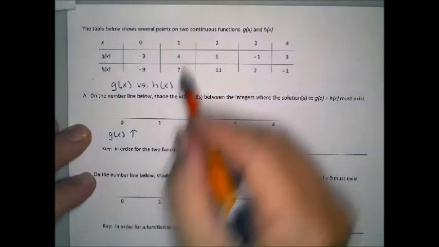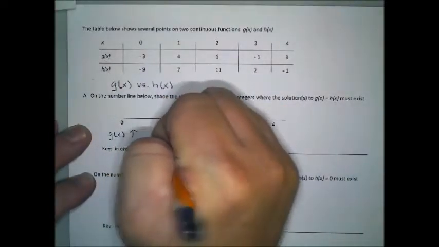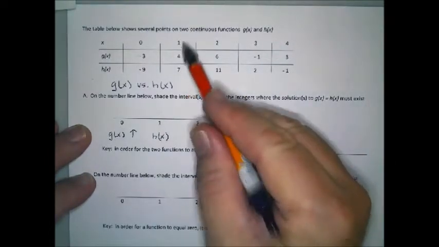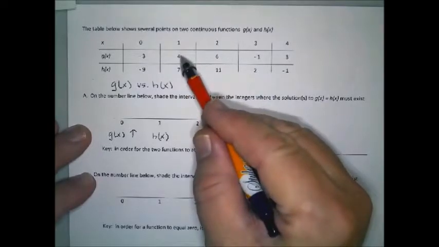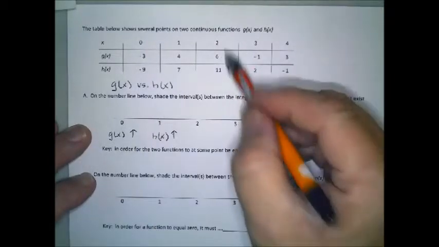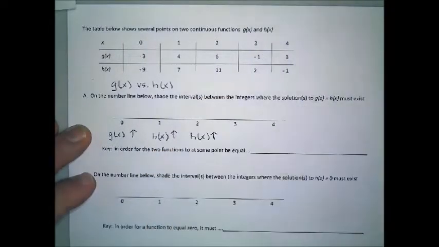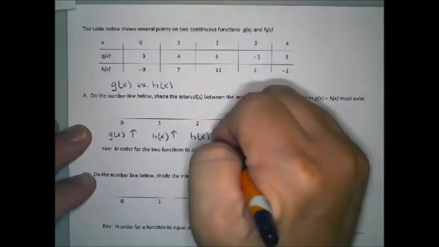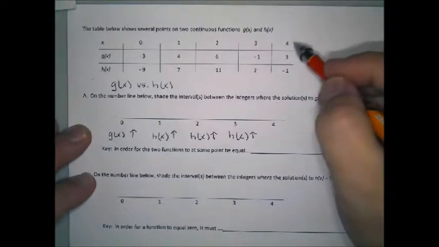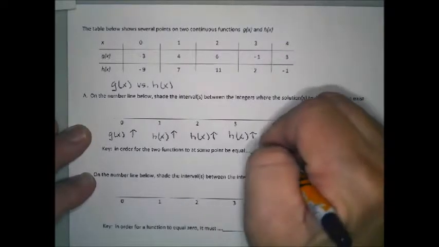Now, look what happens at x equals 1. H of x suddenly is higher, because the value of y is 7 when x equals 1 versus the value of y of 4 when x equals 1. So at x equals 1, h of x is higher. At x equals 2, h of x is still higher. At x equals 3, h of x is still higher. But at x equals 4, g of x is on top of it again.